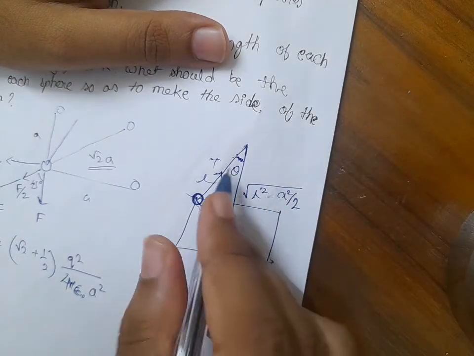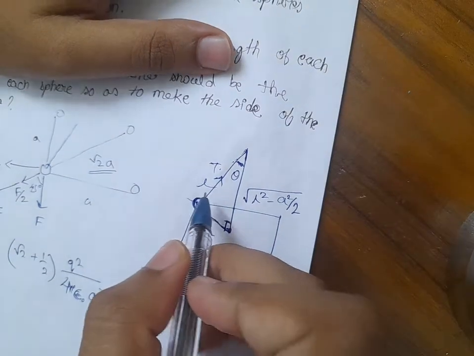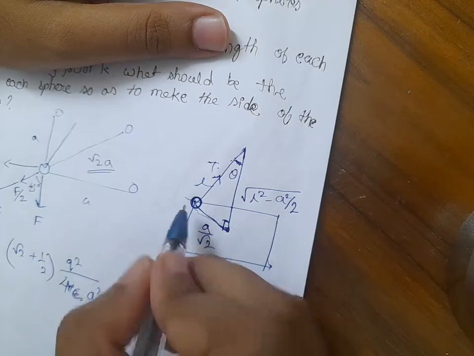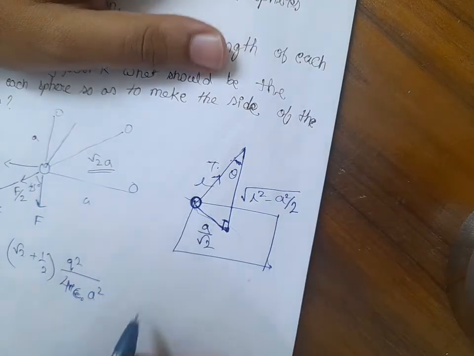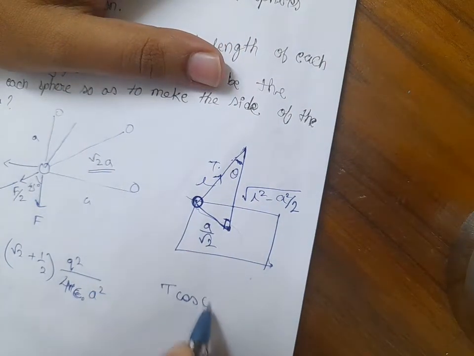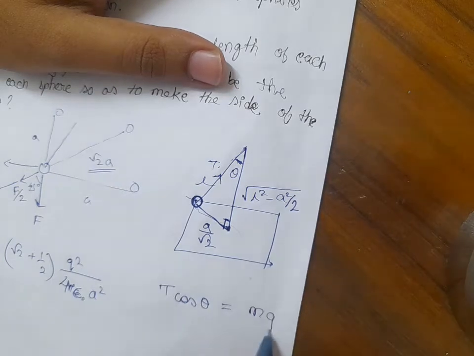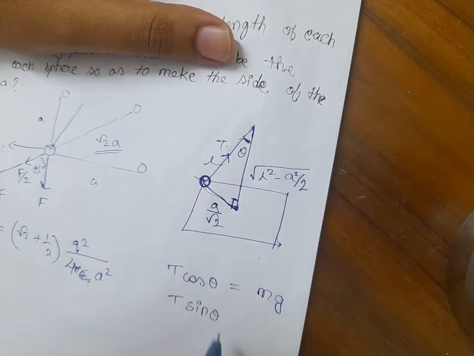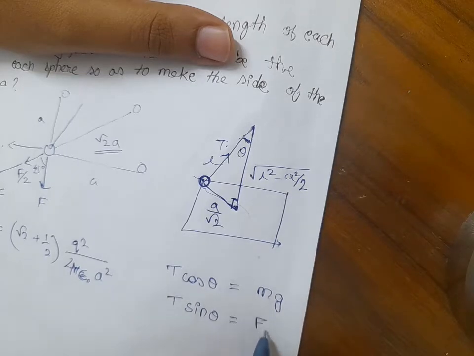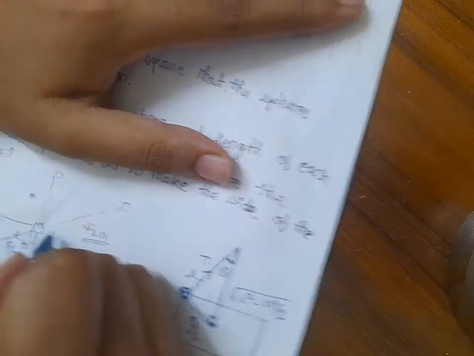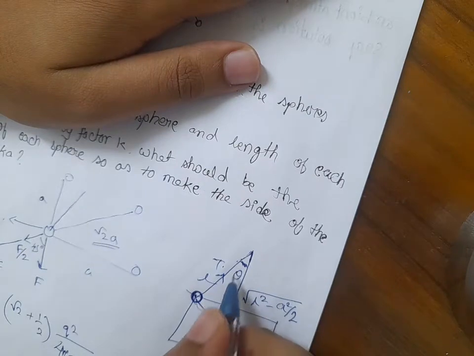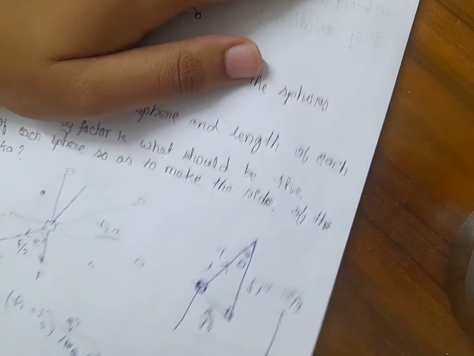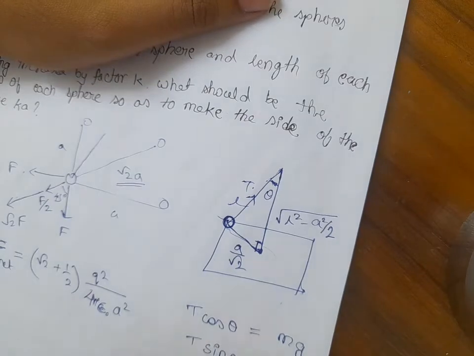Okay. So if you separate the tension force into its components, then you will see that T cos theta will be equal to mg. T sin theta will be equal to F net. Wait a second.